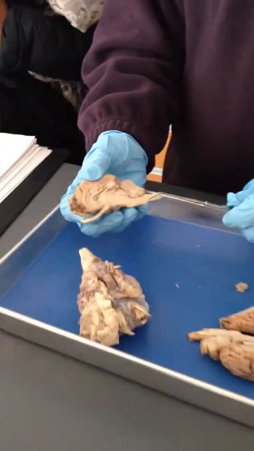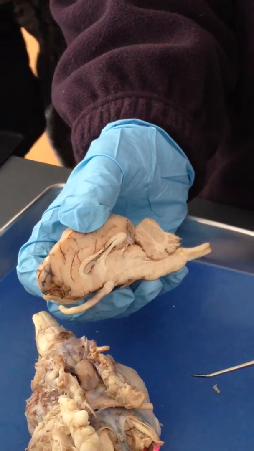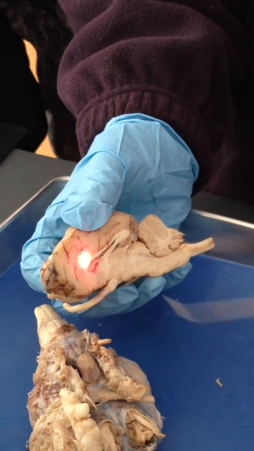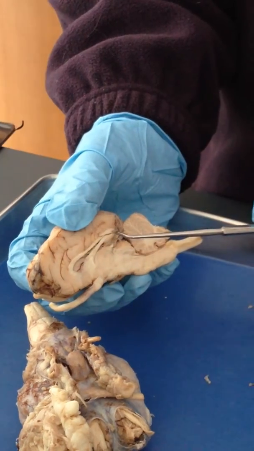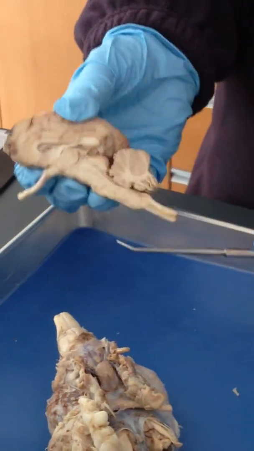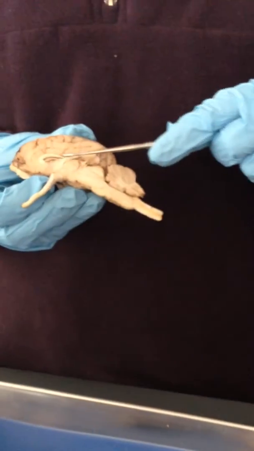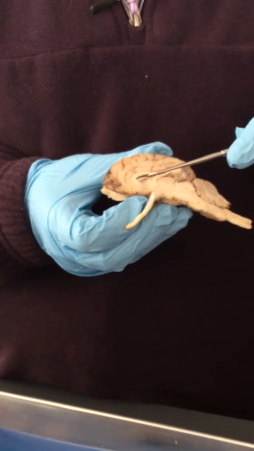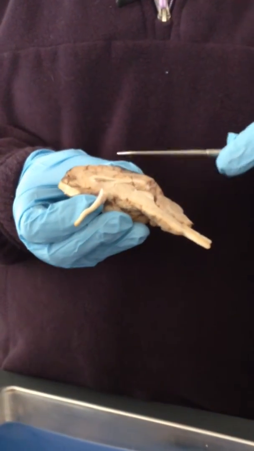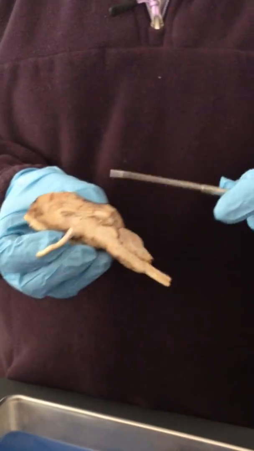The first thing when I look at the brain is I look for the corpus callosum. Where would you identify the corpus callosum? Up there. Yep, it's this white region right here, exactly. It covers the anterior, or the superior aspect of the lateral ventricle.